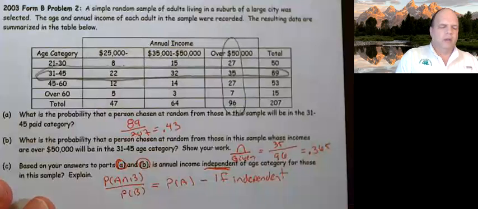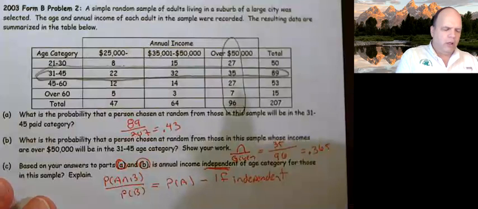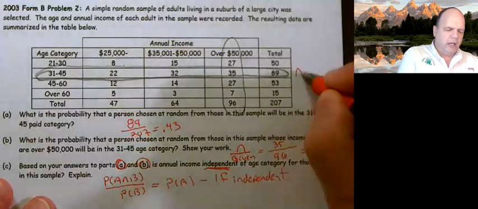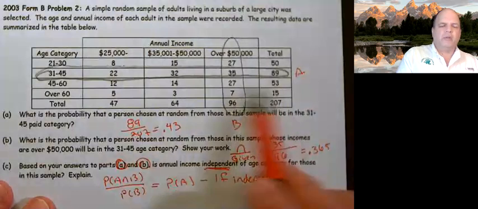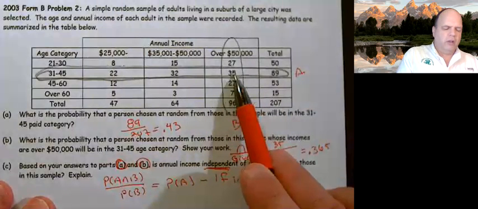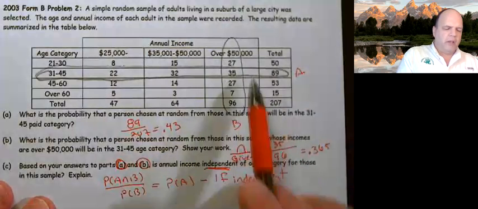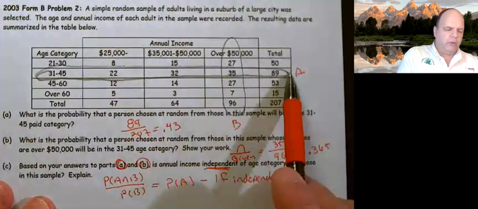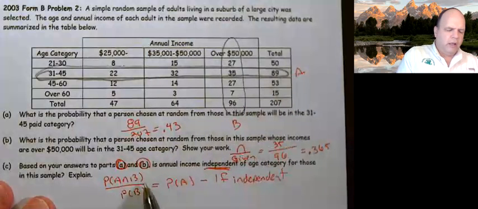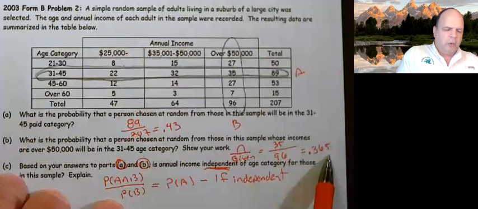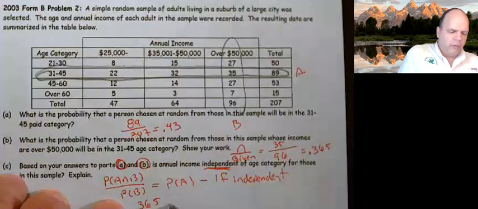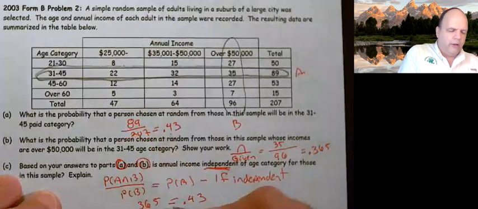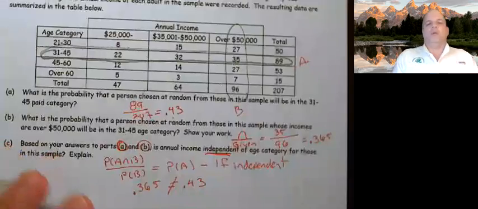Well, wait a second. If I look at this, this could be A, this is B. There's my intersection right there. So my intersection has to equal this. So basically I can sit there and go, you know what? I've already done that. That's 0.365. And this is 0.43. Well, obviously those are not equal.